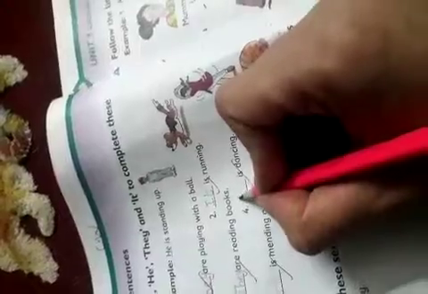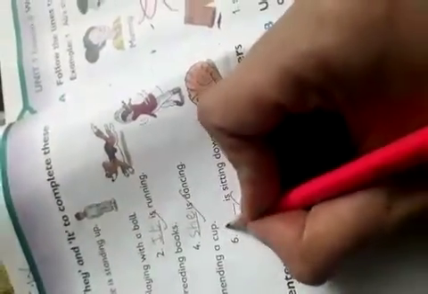Look at her. Girl, we use she for girl. S-H-E, she is dancing. Look at him. We use he for boy or man. Dash is mending a cup. He is mending a cup. Look at this. This is cat. We use it for animals. It is sitting down.